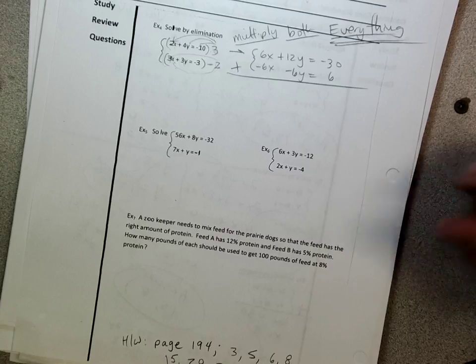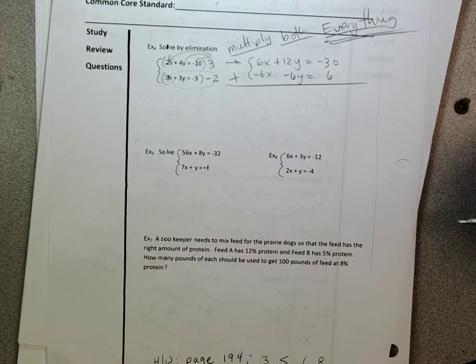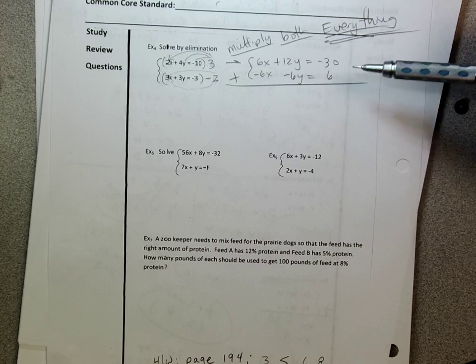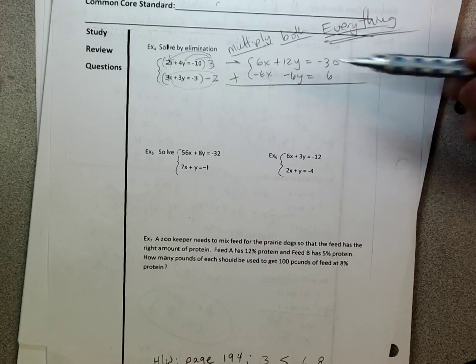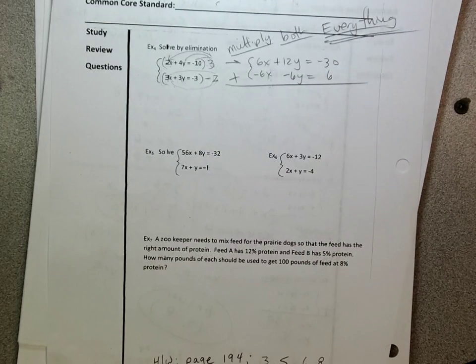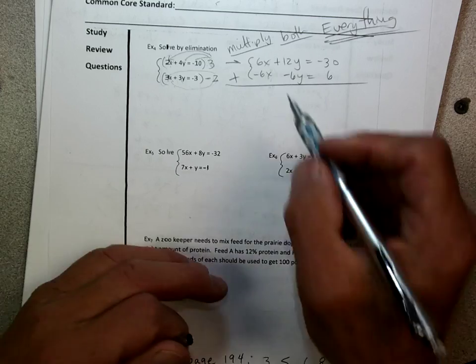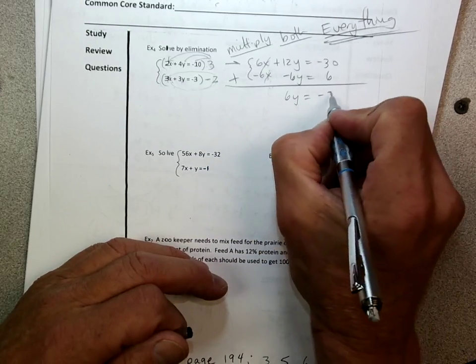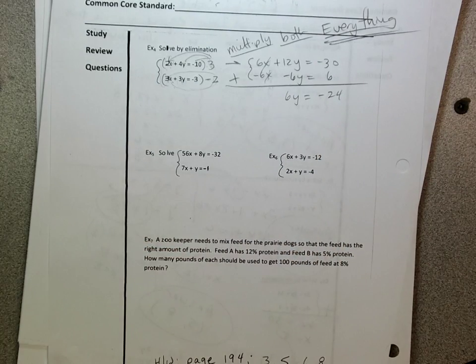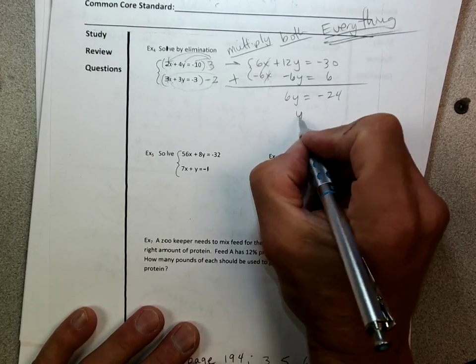Now, do I have opposites? Do I have a pair of opposites up there? You guys see that? Yeah. I like that because if I add these now, what's going to happen? Cancel. So if I cancel out the x's, I'll have a 6y equals a negative 24, and I could solve for y, couldn't I? So divide by 6, y equals negative 4.